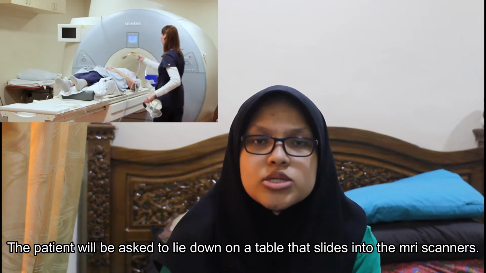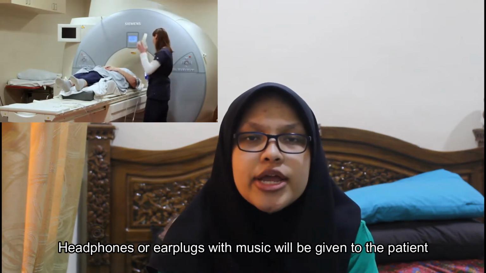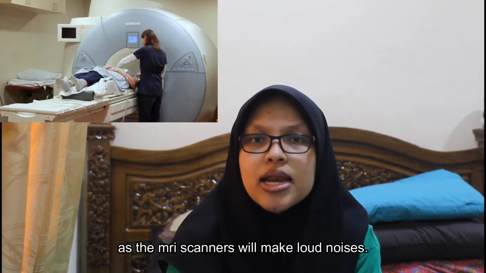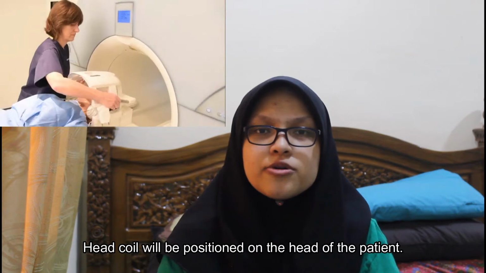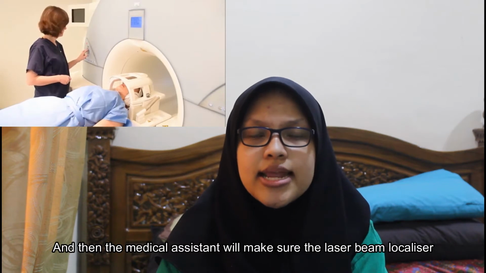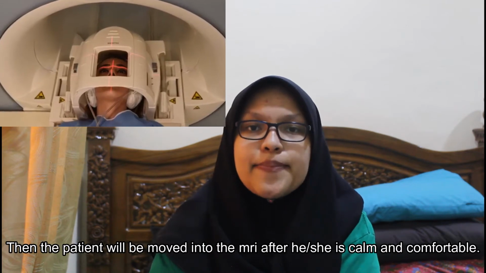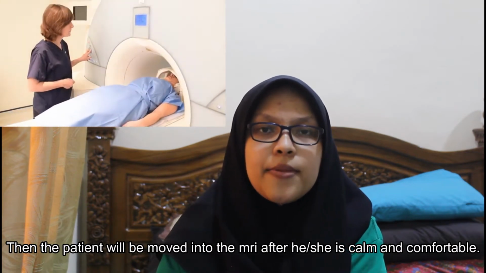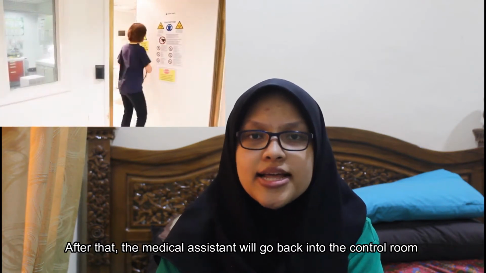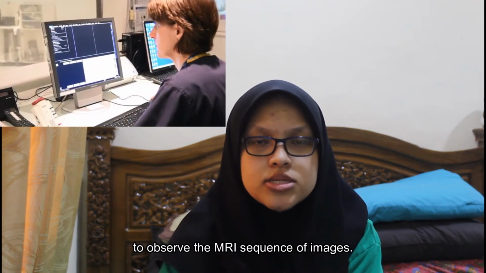The patient will be asked to lie down on a table that will slide into the MRI scanner. Headphones or earplugs with music will be given to the patient as the MRI scan makes loud noises. A head coil will be positioned on the head of the patient, and then the medical assistant will make sure that the laser beam localizer is centered on the glabella. Then the patient will be moved into the MRI scanner after he or she is calm and comfortable. After that, the medical assistant will go back to the control room to observe the MRI sequences of images.